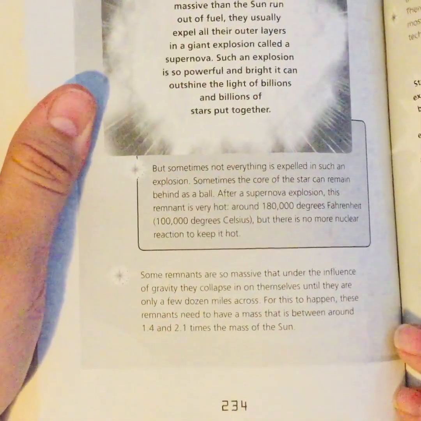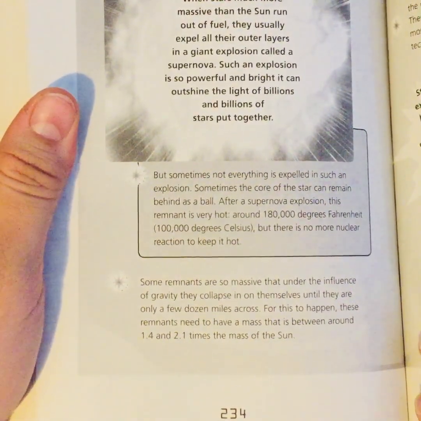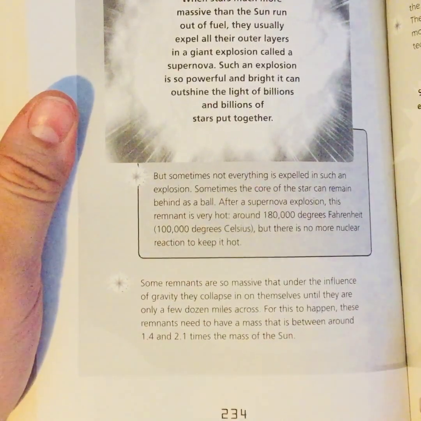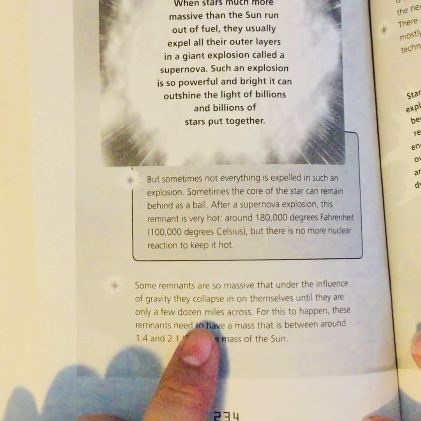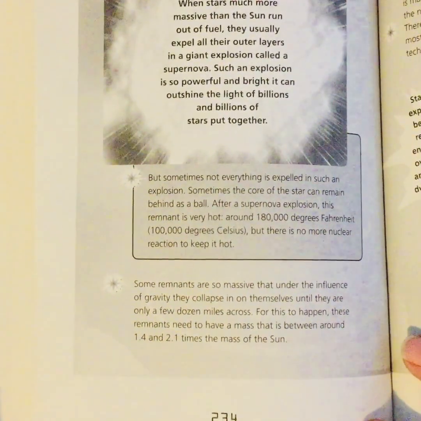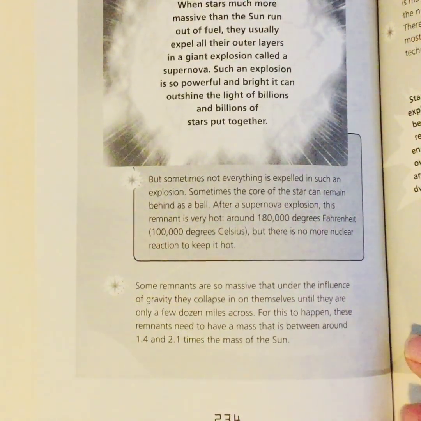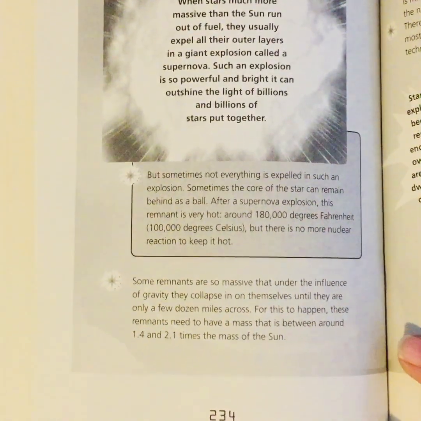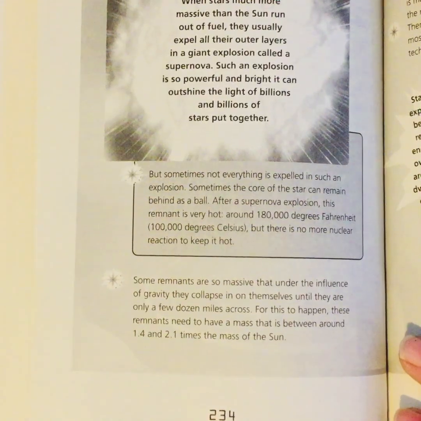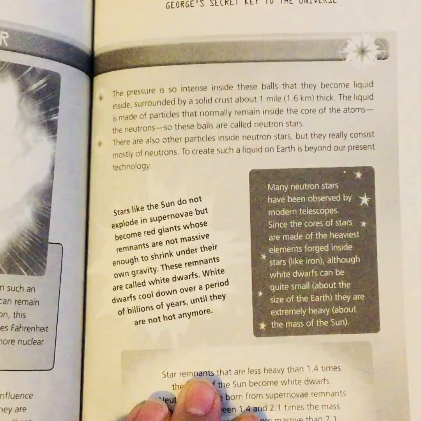Some remnants are so massive that under the influence of gravity, they collapse in on themselves until they are only a few dozen miles across. For this to happen, these remnants need to have a mass that is between 1.4 and 2.1 times the mass of the sun.